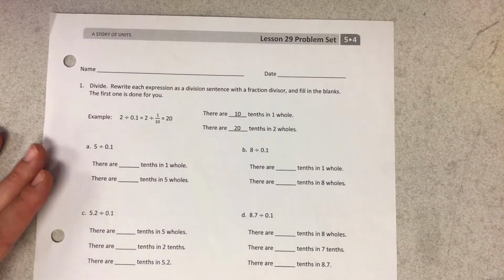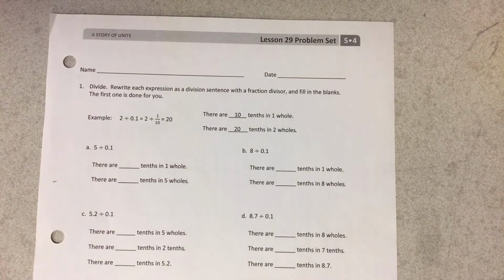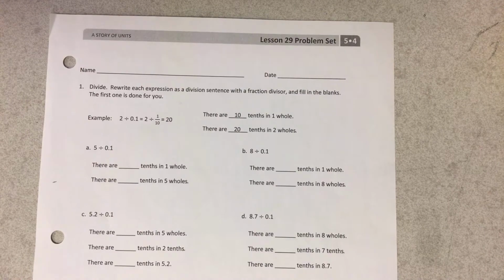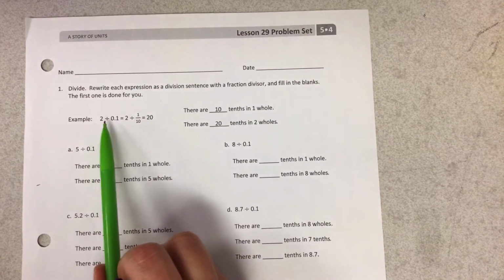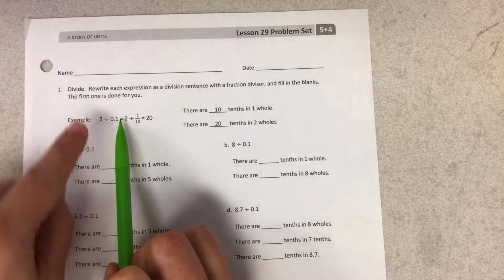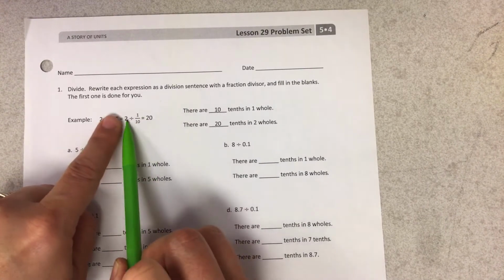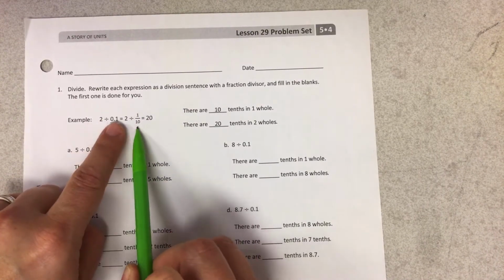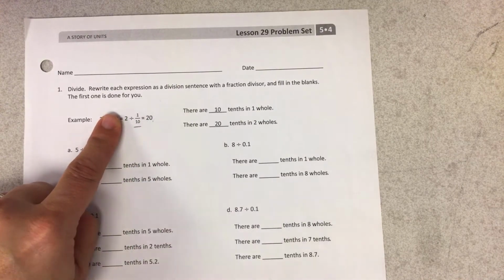All right, guys, so today what we're going to do is connect division by a unit fraction to division by 1/10 and 1/100th, which we already know. So when I look here, I've got 2 divided by 1/10. They converted this. So here's your decimal form. Now here it is in that fraction form, and it's going to equal 20.